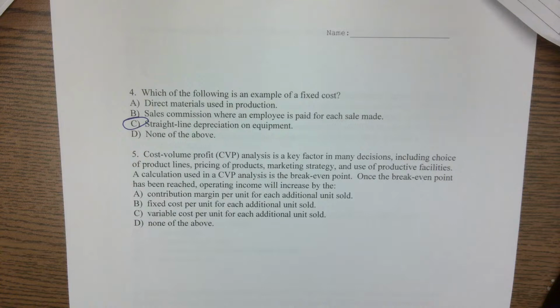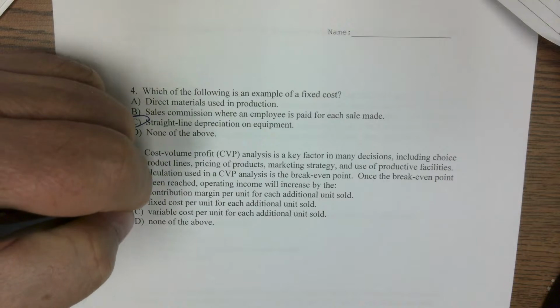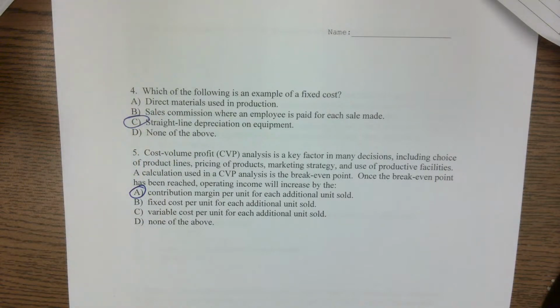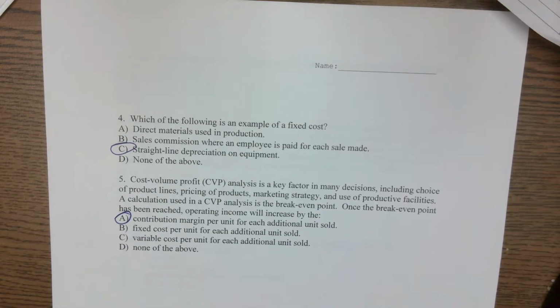And then cost volume profit analysis is a key factor in many decisions, including choice of product line, pricing products, marketing strategy, and use of productive facilities. A calculation of CVP, cost volume profit analysis, is the break-even point. Once the break-even point has been reached, operating income will increase by the contribution margin per unit for each unit sold.